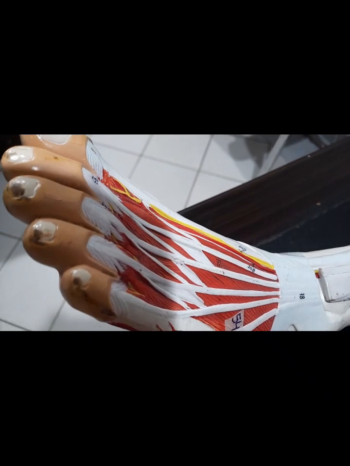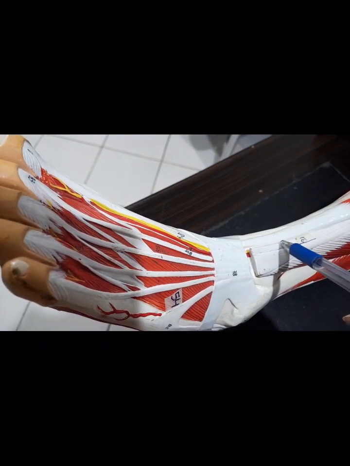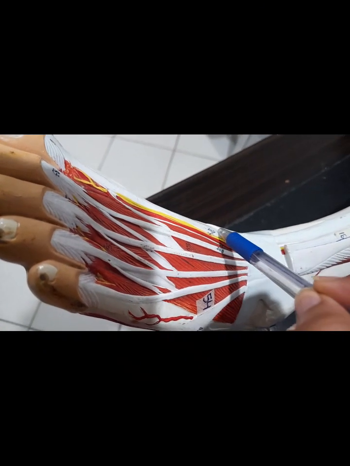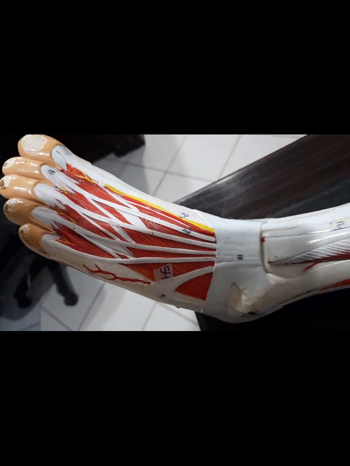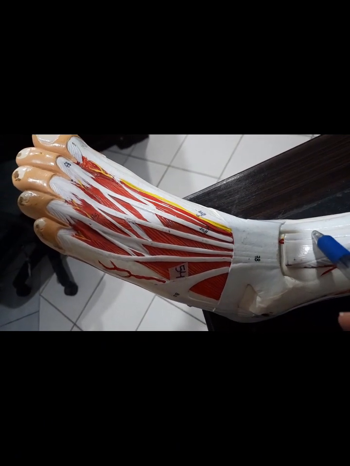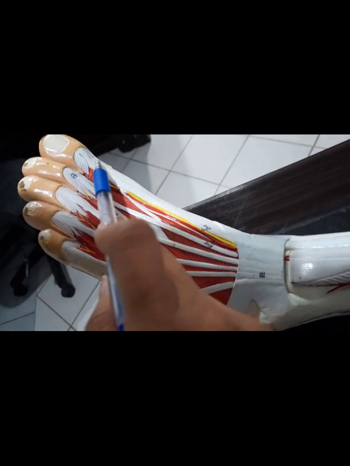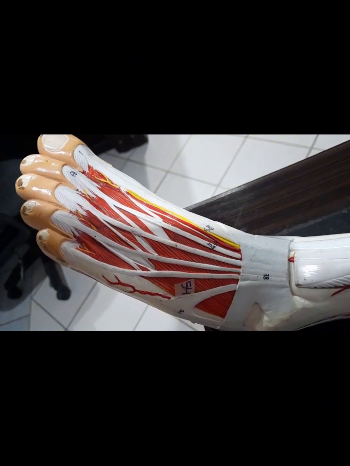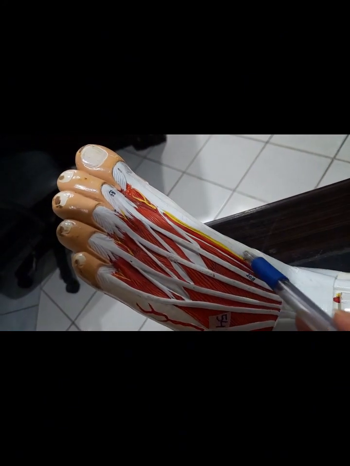Okay, so this tendon of extensor hallucis longus is going up to the big toe. As you can see, from here straight up to the distal phalanx of the big toe. Okay, so this is extensor hallucis longus muscle.